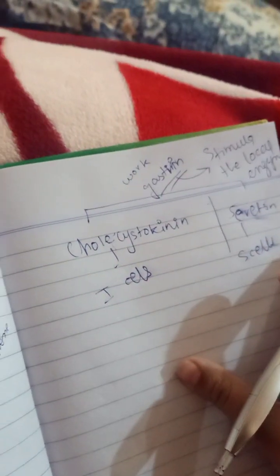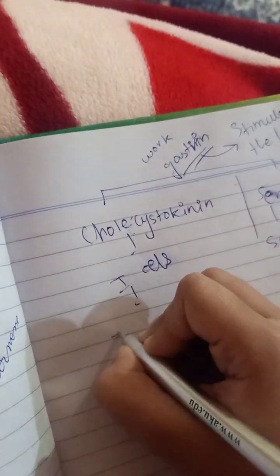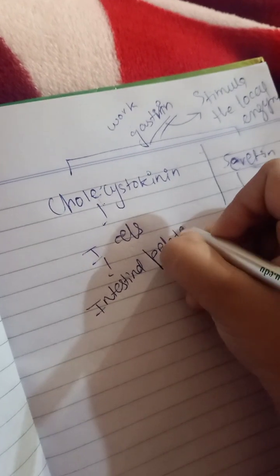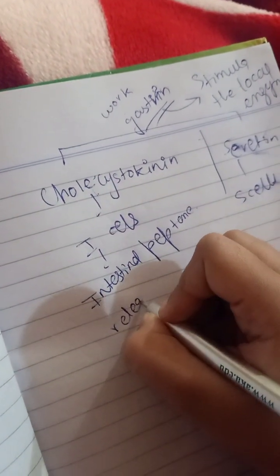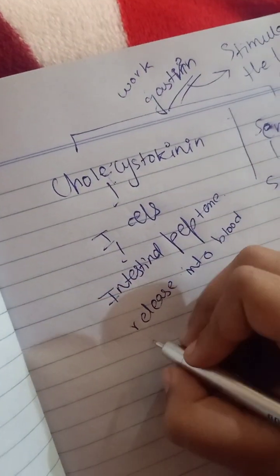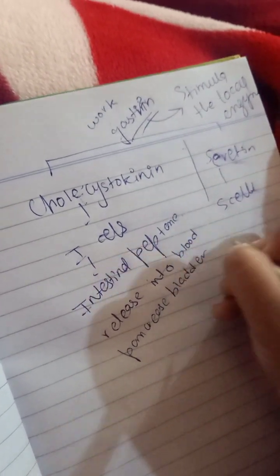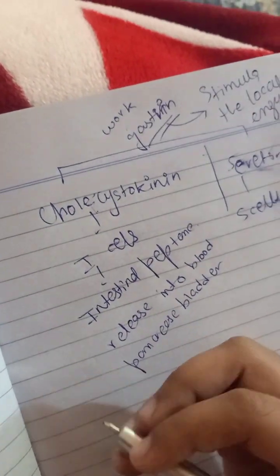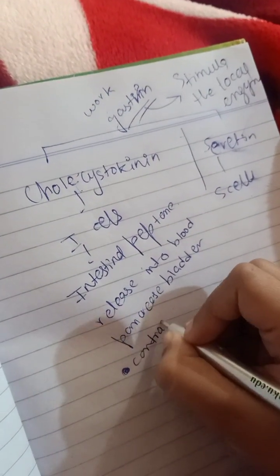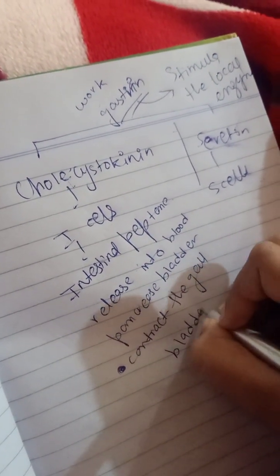Okay, now if you're talking about cholecystokinin, the I cells are basically intestinal cells which release it into the blood, and from the blood into the pancreas and gallbladder. So it is a peptide hormone which works on protein. Basically this hormone contracts the gallbladder to produce its secretion.